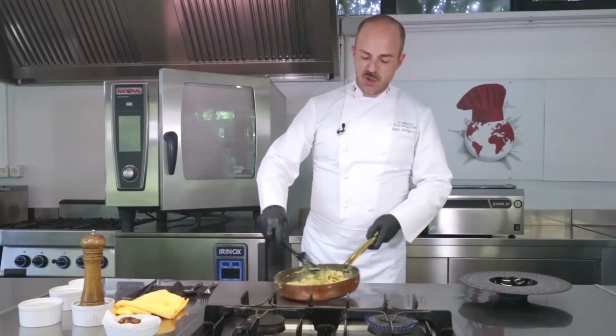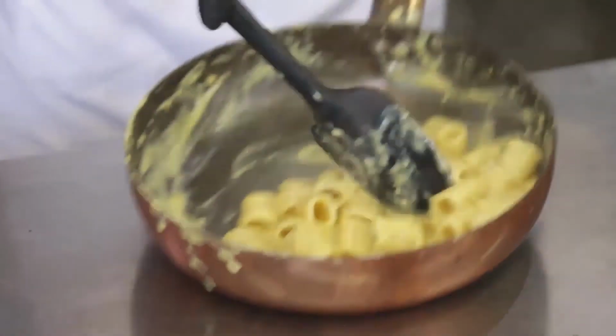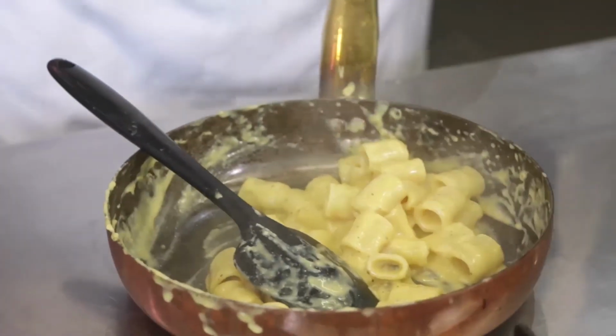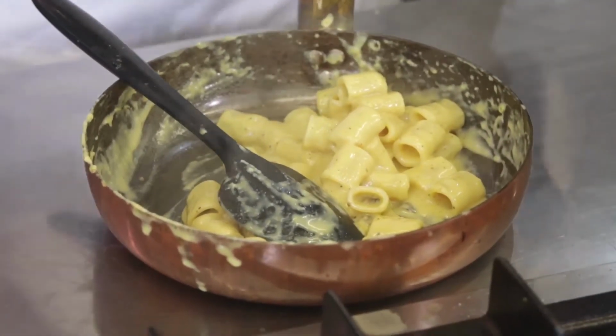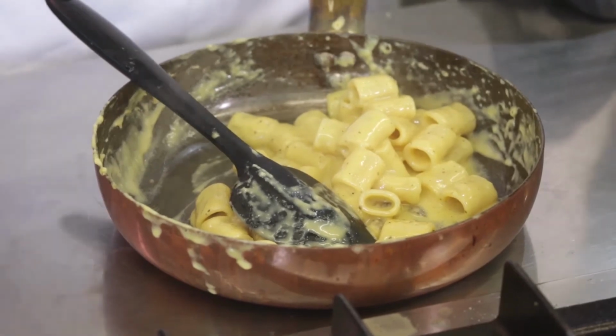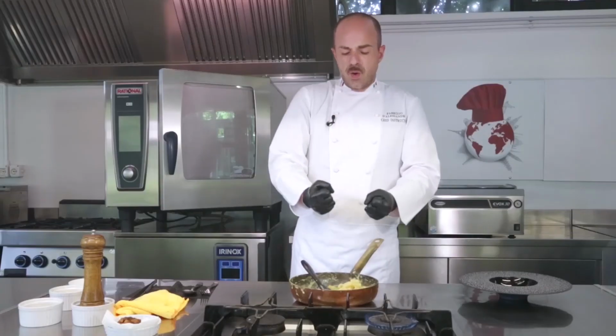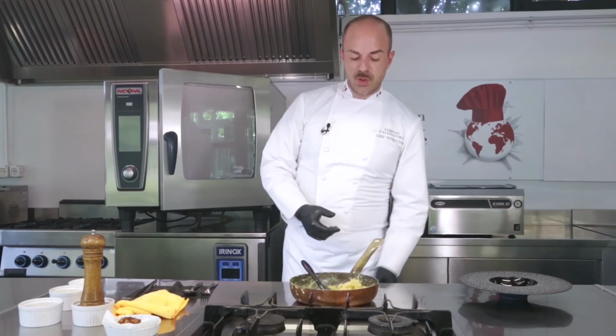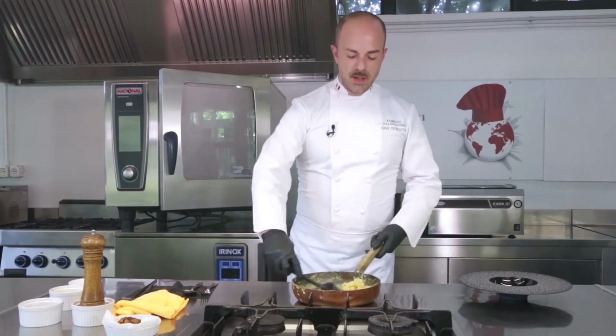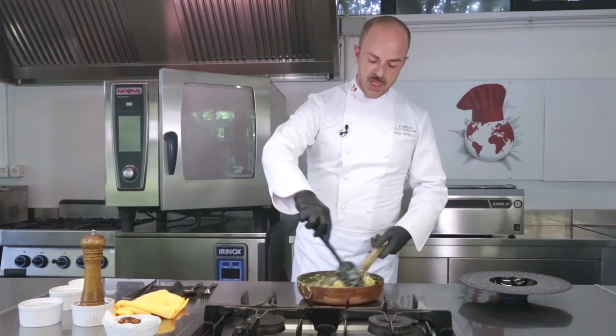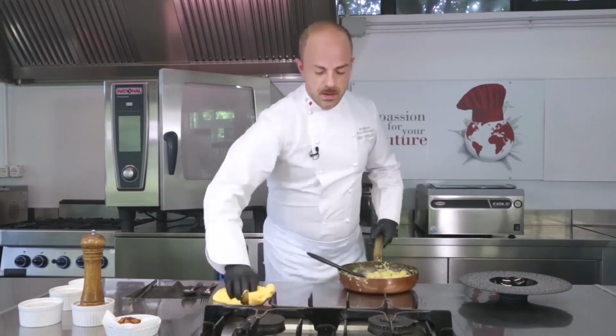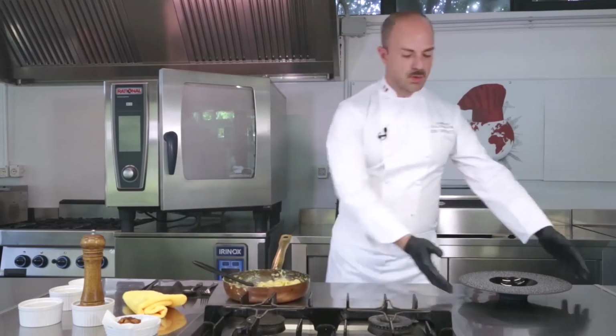Now we are letting the temperature decrease a little bit, a few seconds. What happens now is that the starches and the fats in the eggs and the cheese will thicken up, improving the density of the pasta. We can plate up.